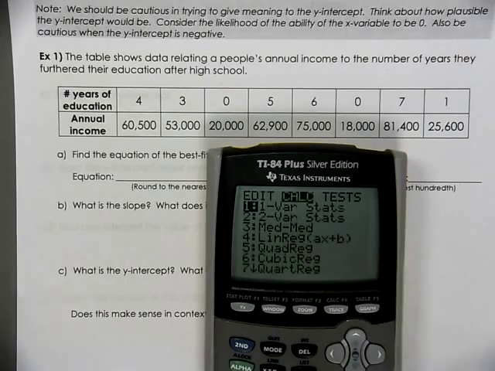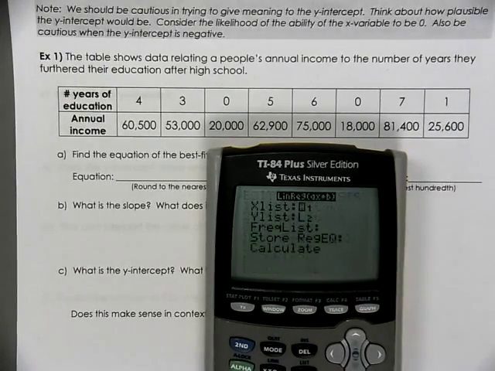We go to Stat, over to Calc, down to linear regression. We have our values in list 1 and list 2.